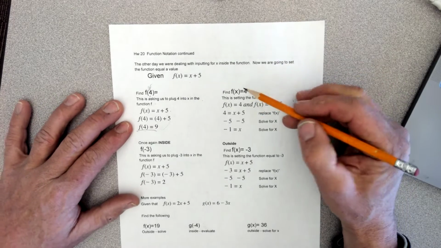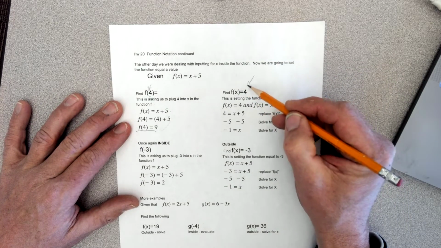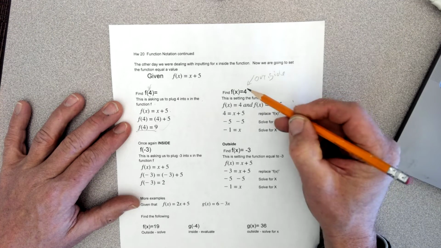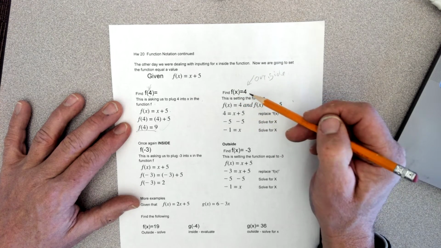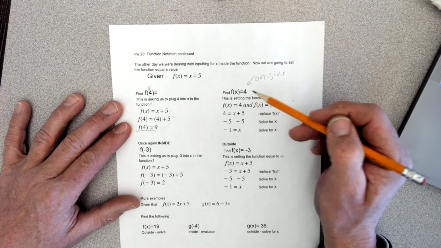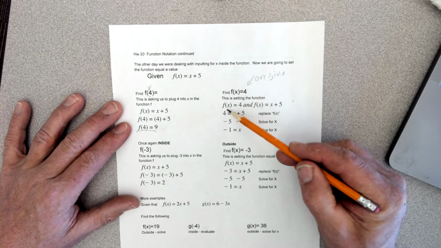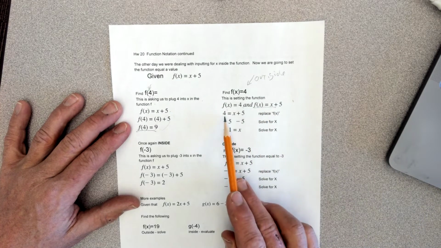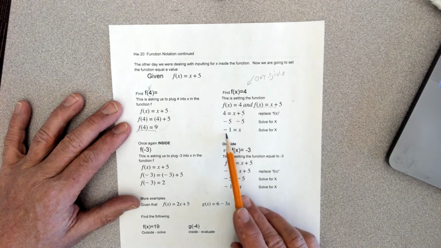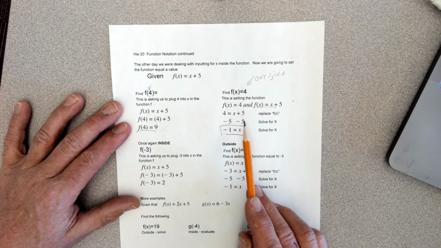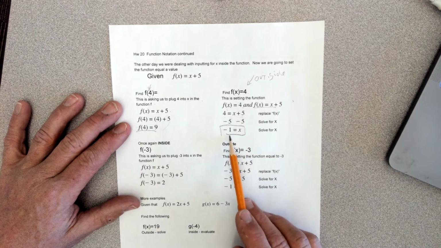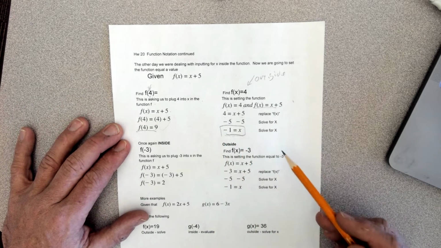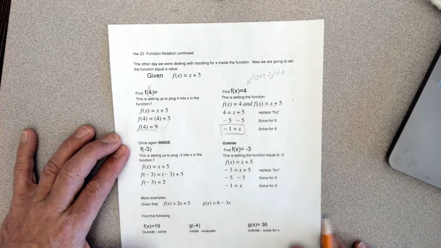But what we're adding today is, if you have it like this, where the 4 is outside. In other words, the function f is set equal to 4, then what we'll do is we replace f of x with 4 in this function. So we would say 4 equals x plus 5, and then we're going to solve for x, whatever that takes. So I subtract 5, and then all of a sudden you get x equals -1. And the answer is going to look like this, where we have solved for x.